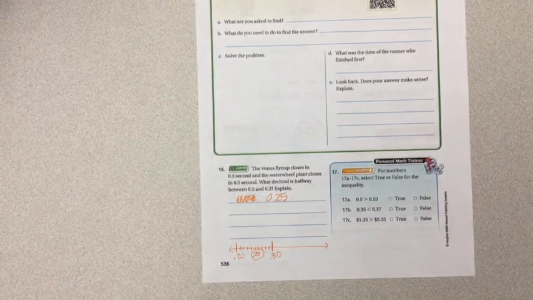And our explanation for this would be, using a number line, that 2/10 is equivalent to 20 hundredths, and 3/10 is equivalent to 30 hundredths. So halfway between is 25 hundredths, or 0.25.